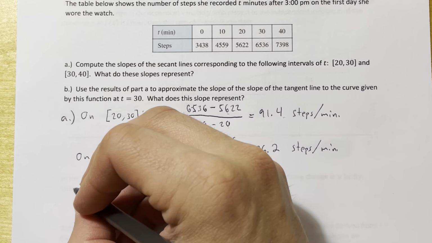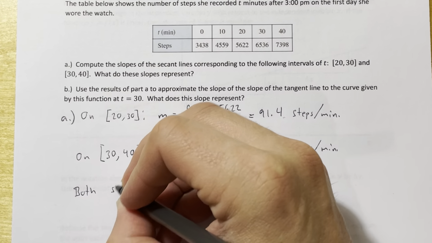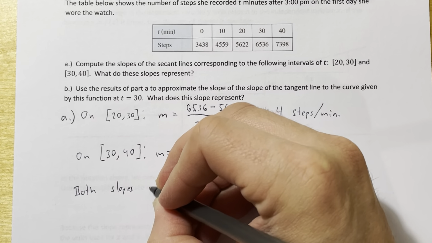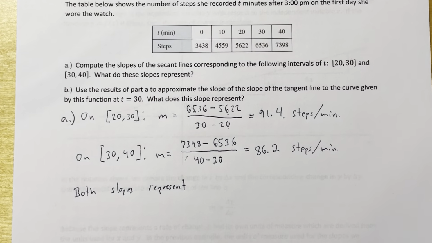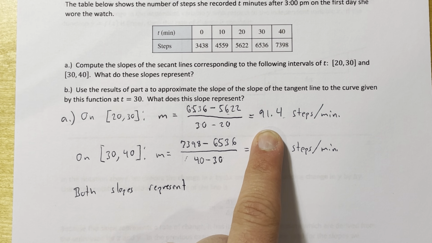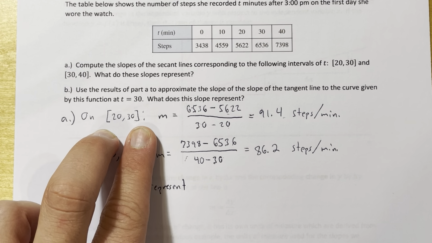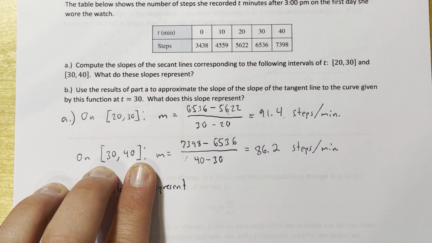So both slopes represent, now before I just say her rate of change, we need to be careful with this because if you notice, she took more steps per minute in this first interval from 20 to 30 than she did in this second interval.